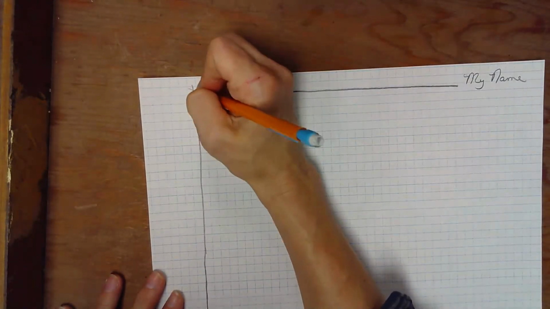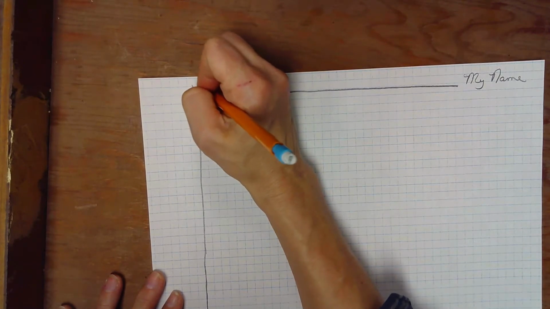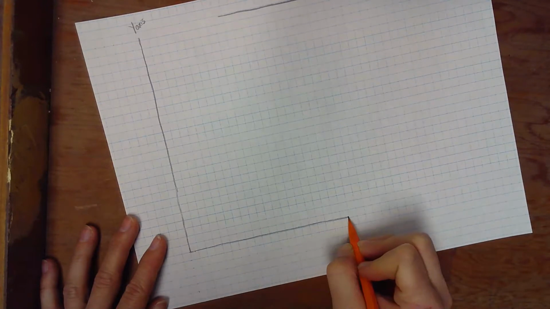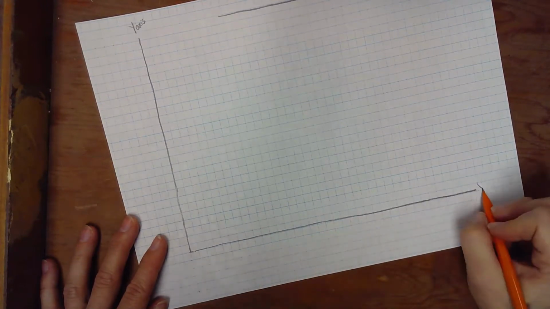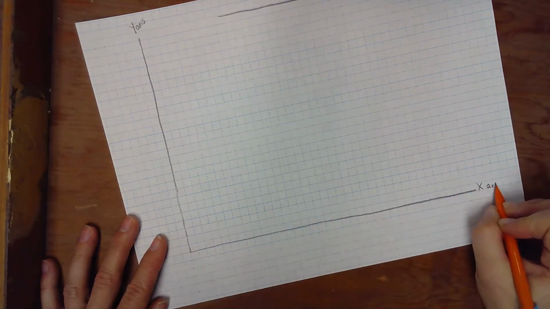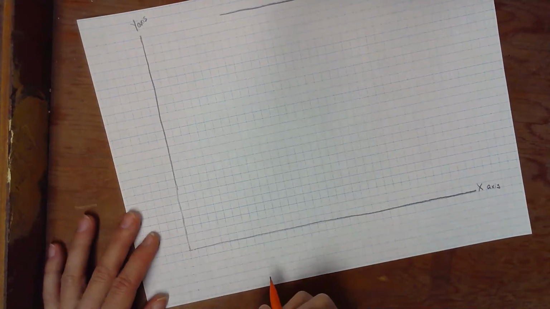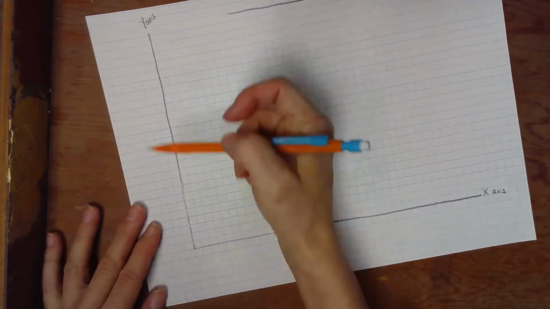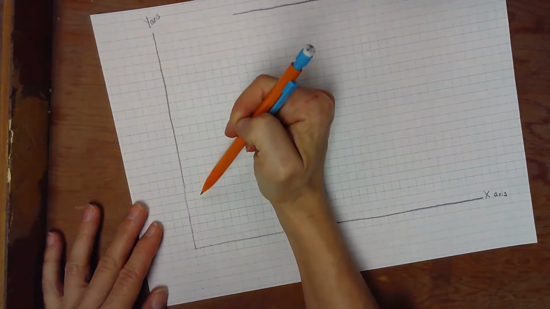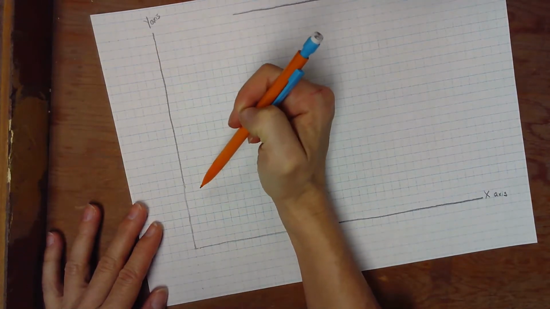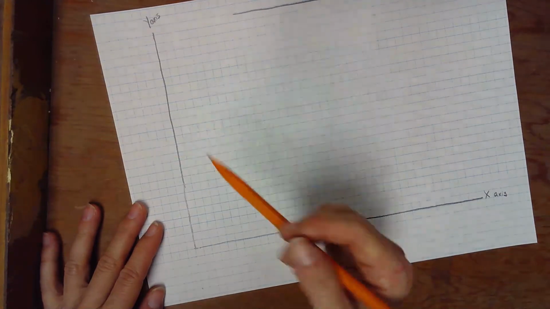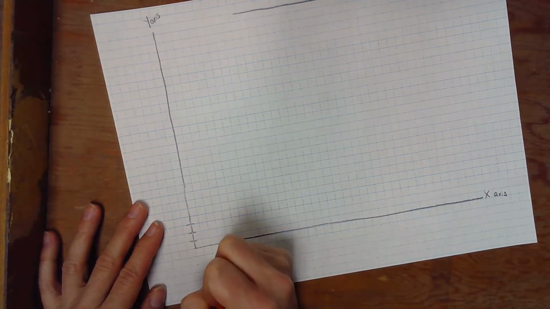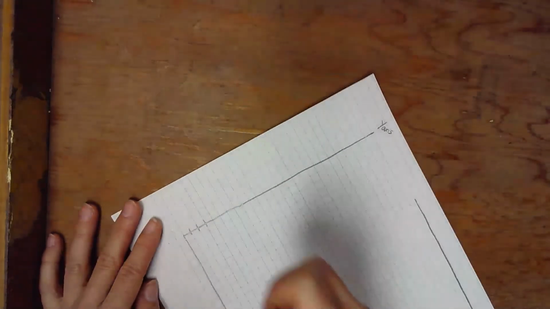The up and down axis is called the y-axis. The axis that goes across is called the x-axis. You don't need those labels, but that is something that 5th graders are supposed to know. Now, this is a line graph, which means we are more interested in the lines than in the spaces between them. So that's very important.